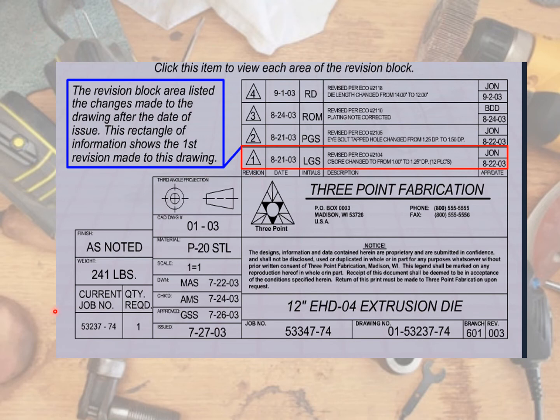If they're really nice, they'll include something that looks kind of like a, sorry, this isn't a very good pen for drawing with, but they'll include something that looks like a little cloud called a revision bubble, and they'll use that to circle where the change was, and they still have to add that letter or number beside the change.